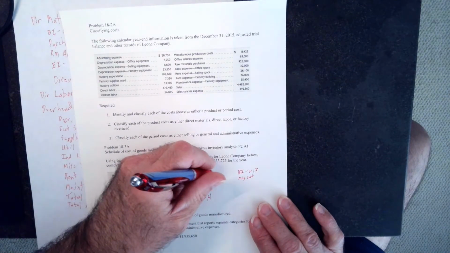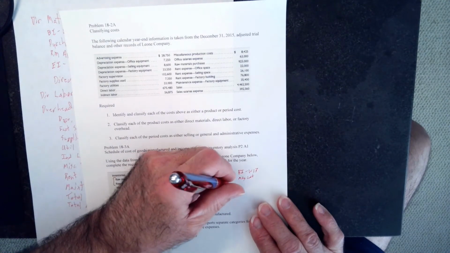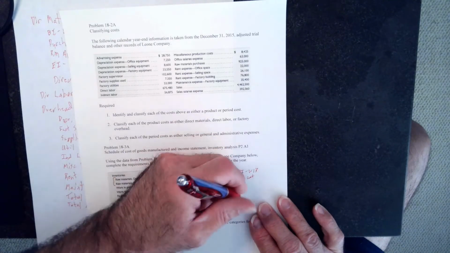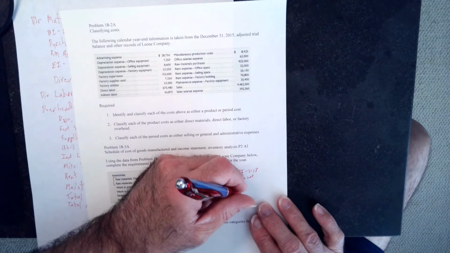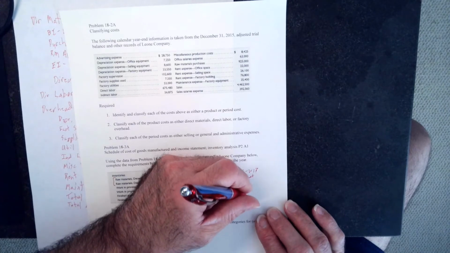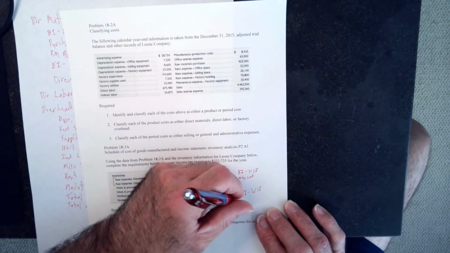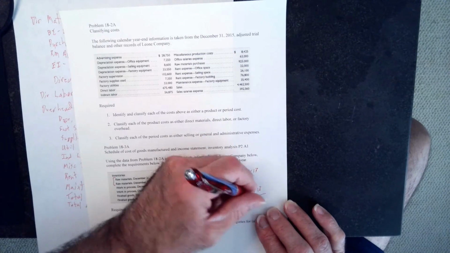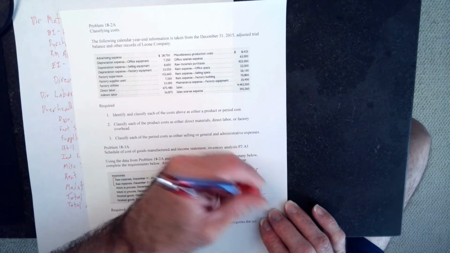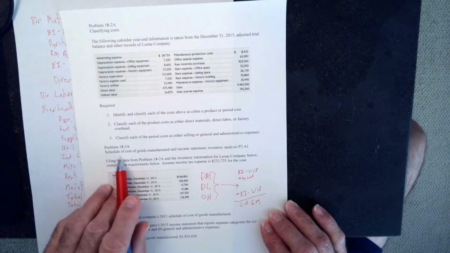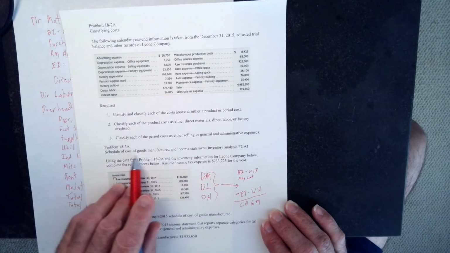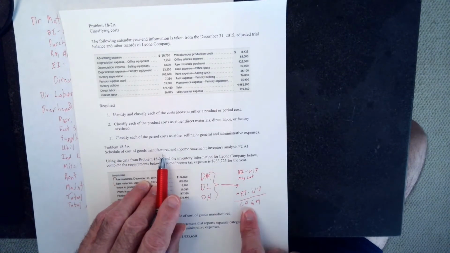All three of these, boom, will slide over here, and that's my total manufacturing costs. And then I subtract from that my ending inventory for work in process to come up with cost of goods manufactured. And guess what? Schedule of cost of goods manufactured. That is what I am looking for, my cost of goods manufactured.